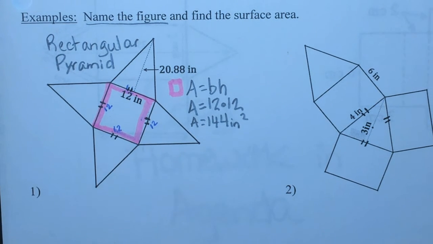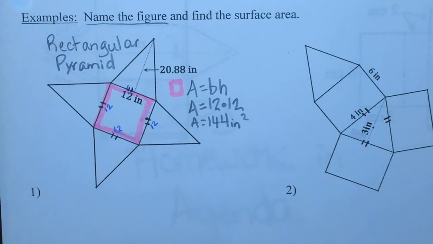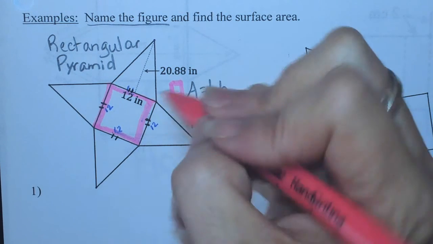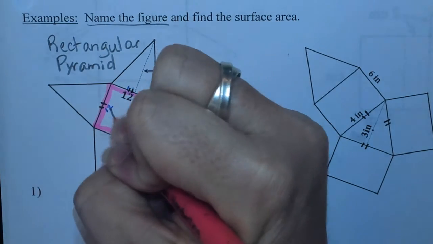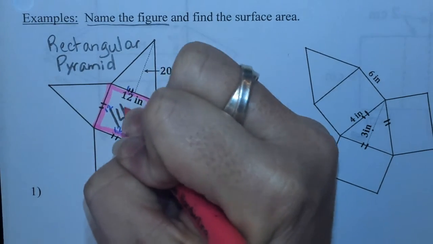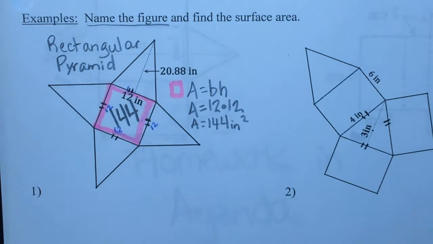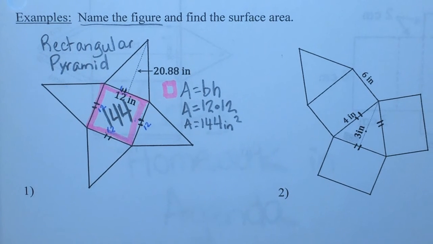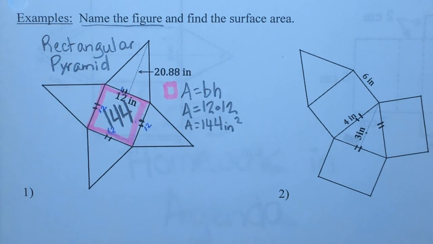Now, something else I do, which is kind of silly or goofy or whatever you want to call it, is, when I get done with that number or that shape, I usually take that total and I put it in the middle. It might help us in the end to figure out the total. Okay, so that is only the square. Now I got to do each triangle.